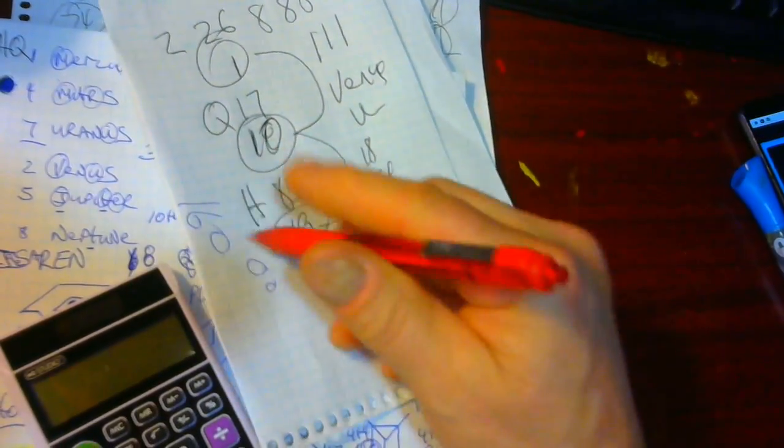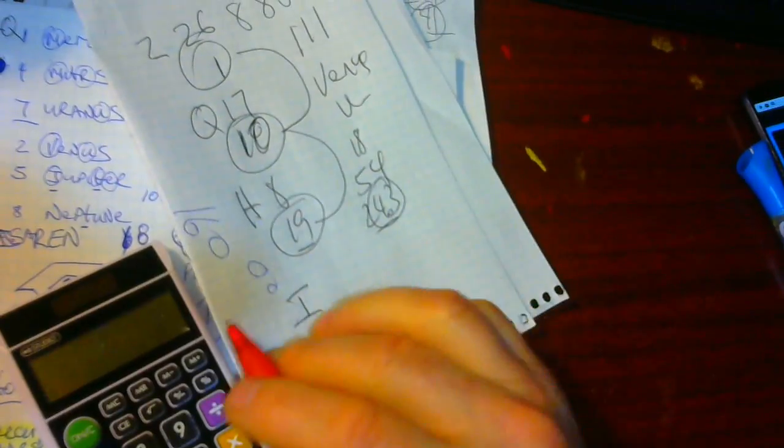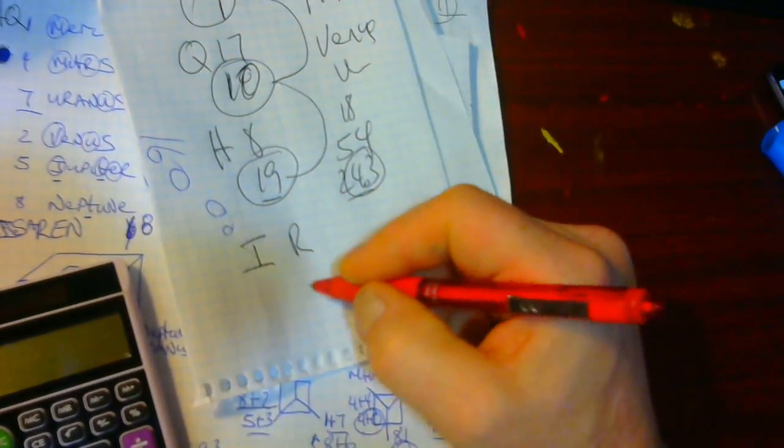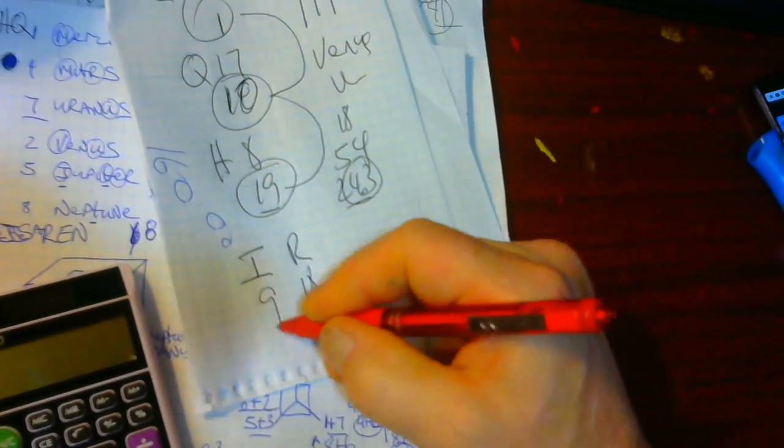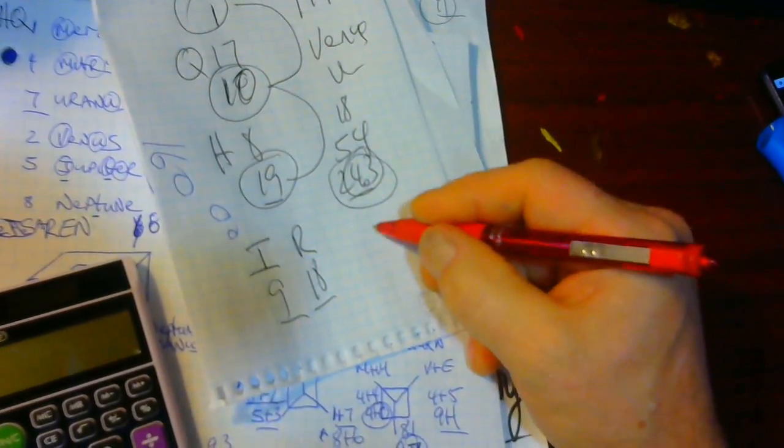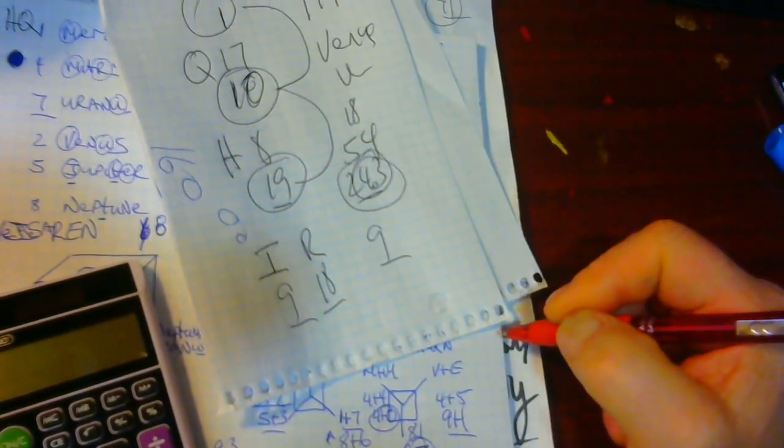The reverse of H. The connecting letter to H is I. Okay, the reverse of I is R. R is the 18th letter. This is the 9th letter. 3, 2, 4 equals 9.